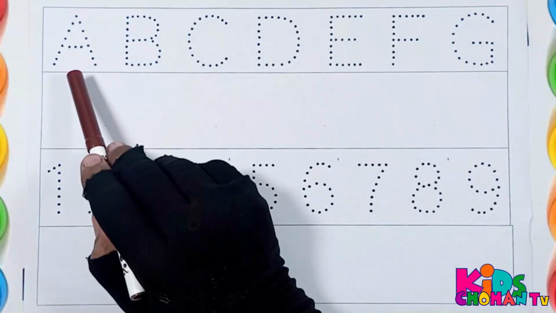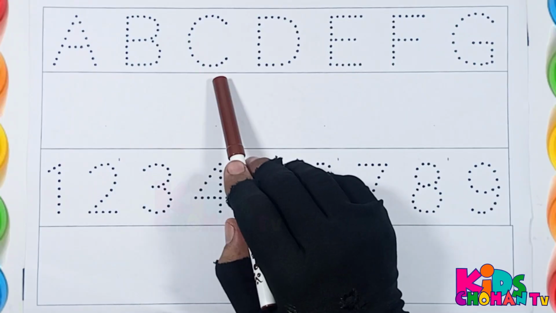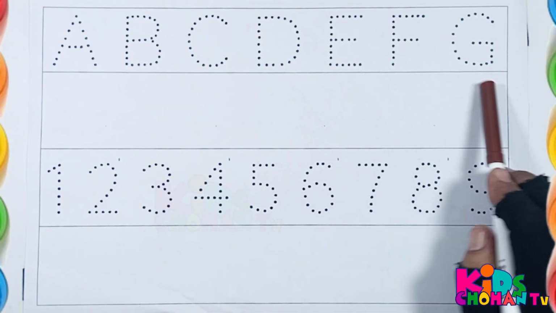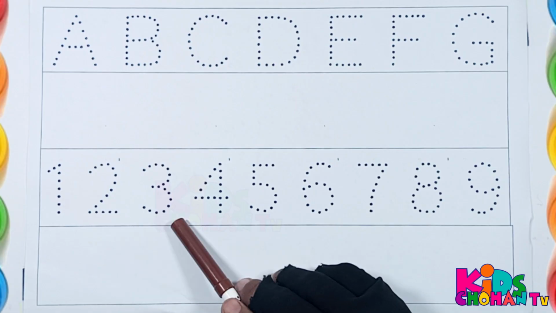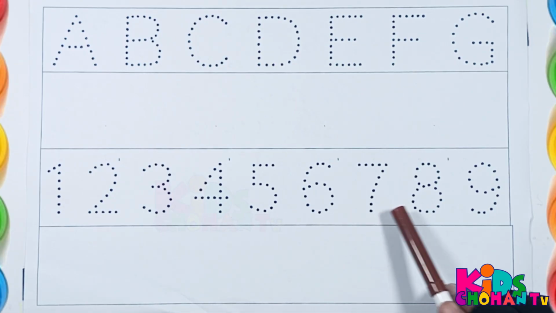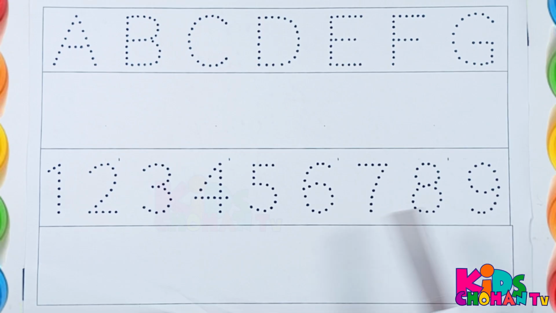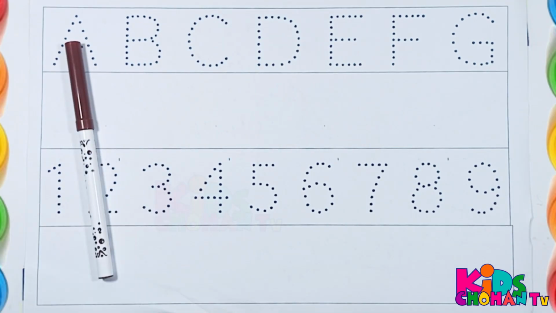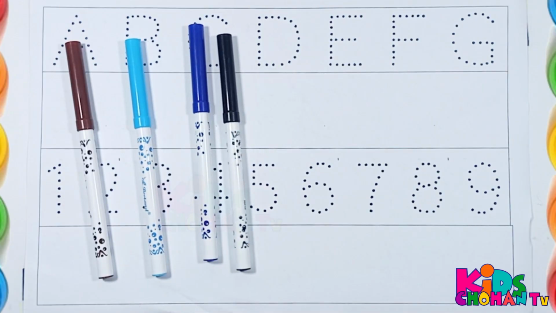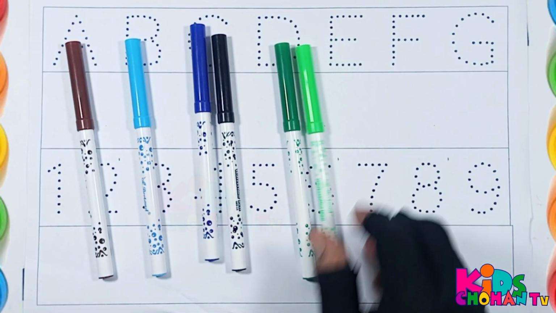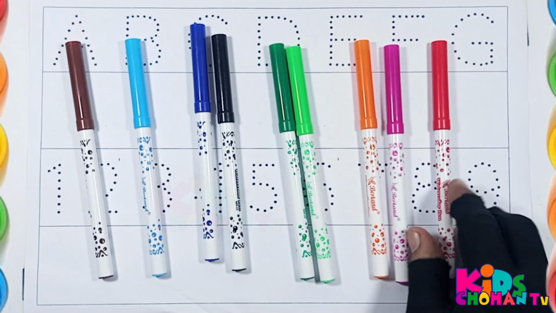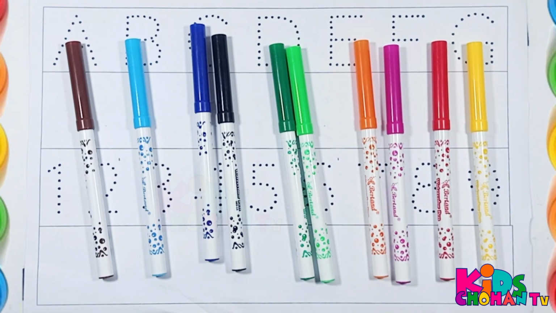Hi kids. A, B, C, D, E, F, G, 1, 2, 3, 4, 5, 6, 7, 8, 9. Brown. Sky blue, blue, black, green, light green color, orange, pink, red, yellow.